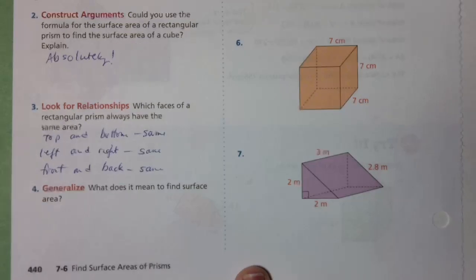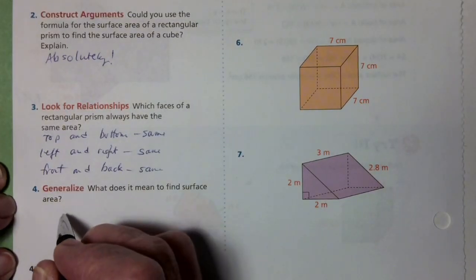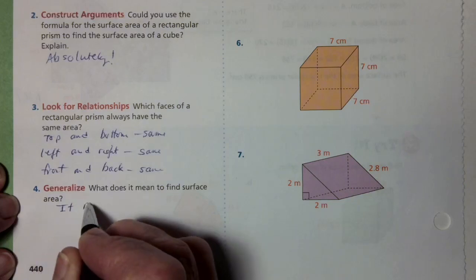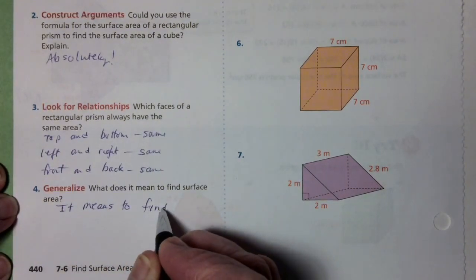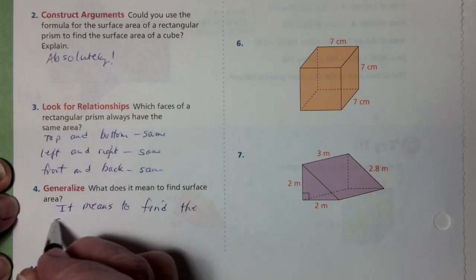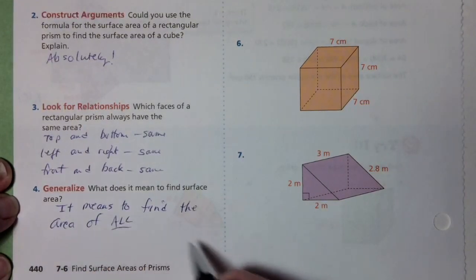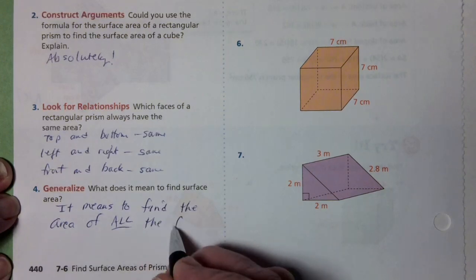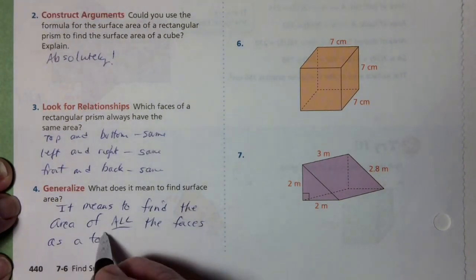Okay, number 4. What does it mean to find surface area? It means to find the area of, and I'm going to put this in capital letters, all the faces as a total.